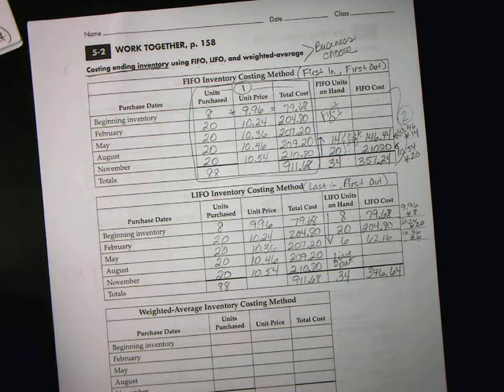So we want to find the best solution for our company. And like I said, we don't want to bounce back and forth, because that raises some red flags.